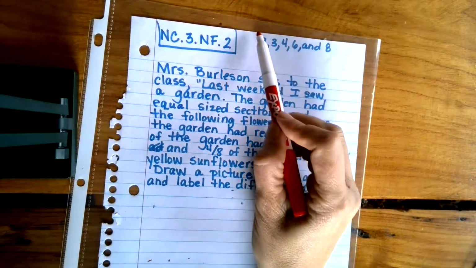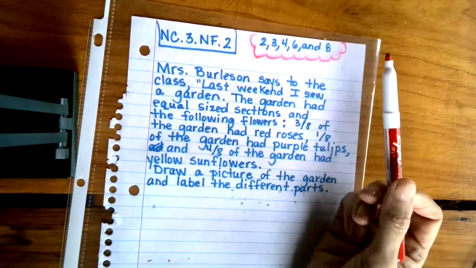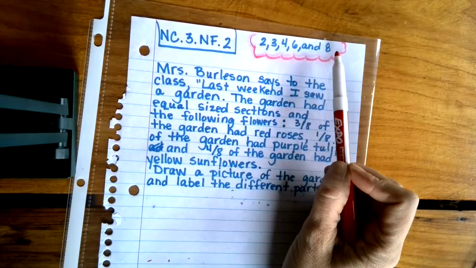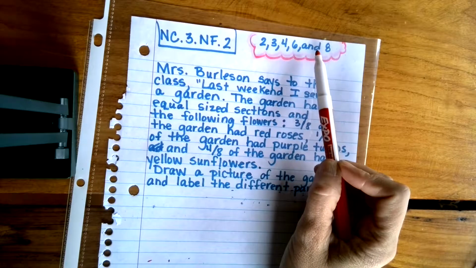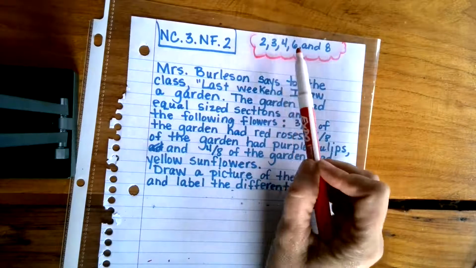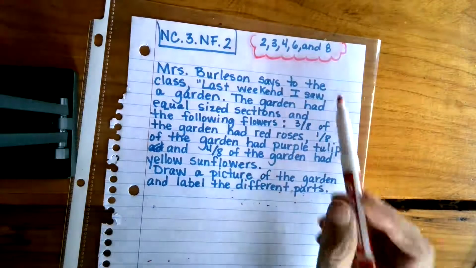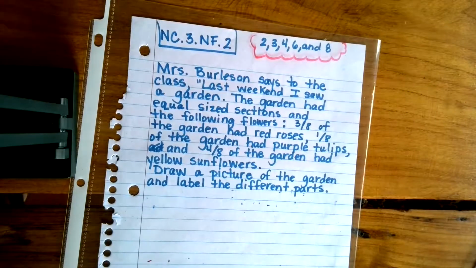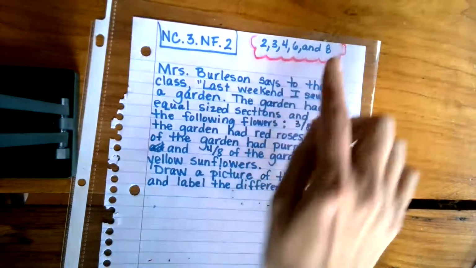And I put these numbers up here as a reminder. In third grade, halves, thirds, fourths, sixths, and eighths. Those are our focus unit fractions that we're looking at. Okay, so that's just a reminder for you guys and for me when we're doing things, but that's our focus. There are other denominators, and we'll get more into that when you get into fourth grade, fifth grade. But right now in third grade, we're sticking with halves, thirds, fourths, sixths, and eighths.